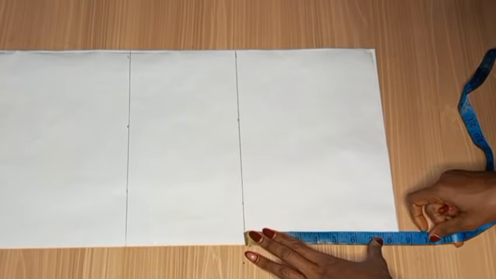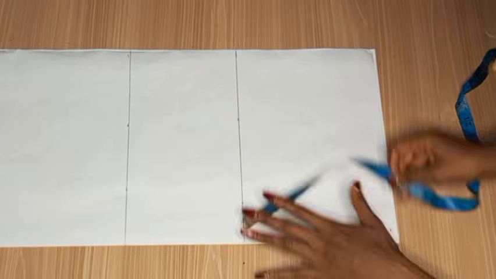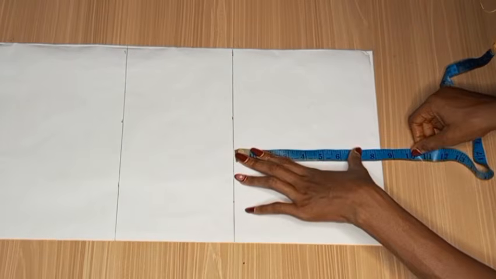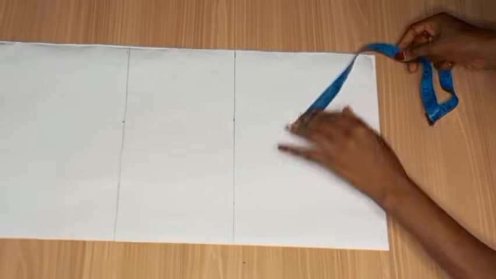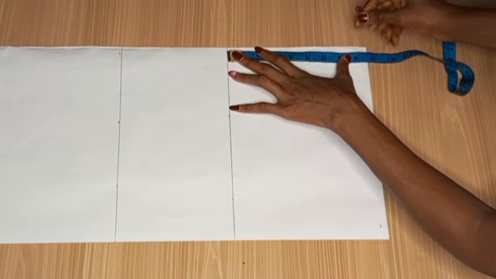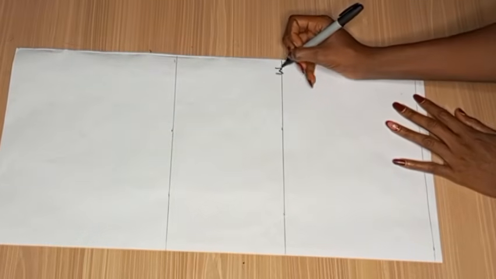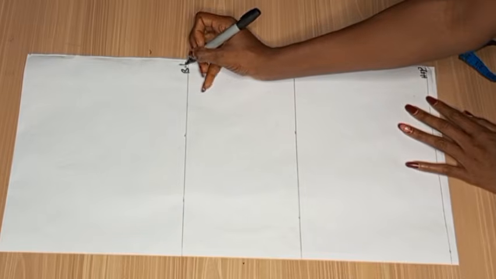And then from the waistline I'm going to come down by 8 inches, which is going to be my hip line. If you are sewing for a much taller person, you can use 9 inches. So I'm going to mark that all the way and I'll extend the line across. I'll go ahead and label my lines. This is the hip line, this is the waistline, this is the bust line.